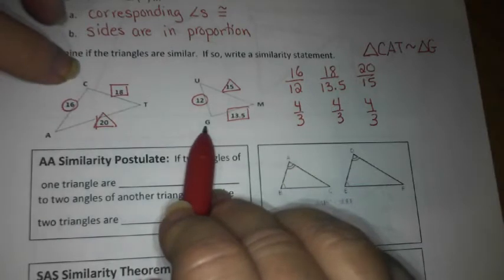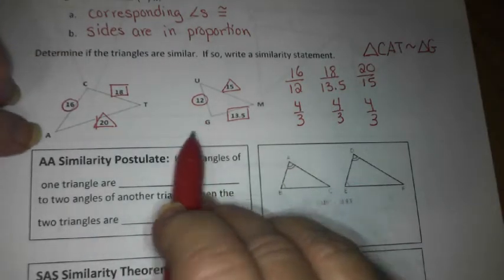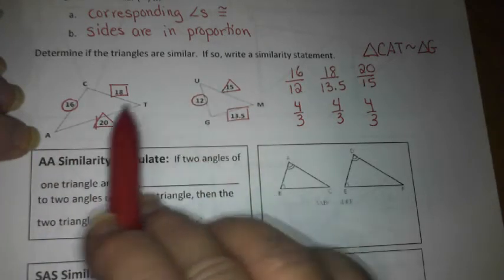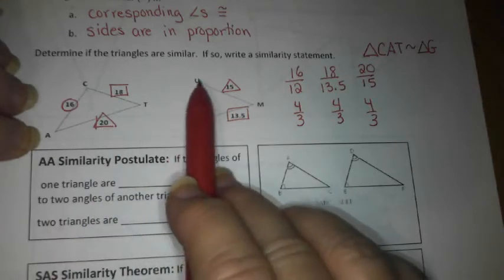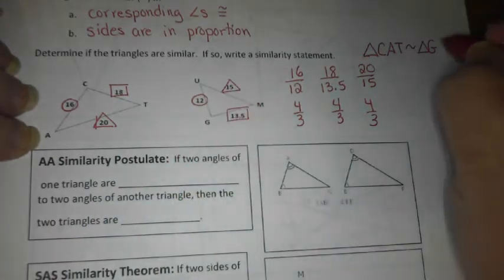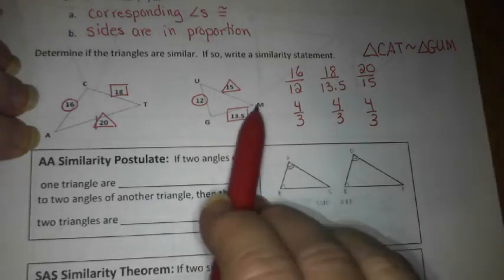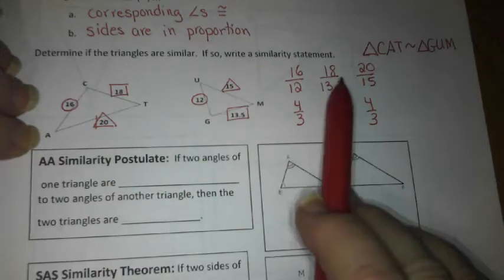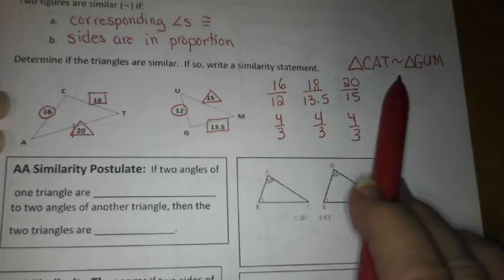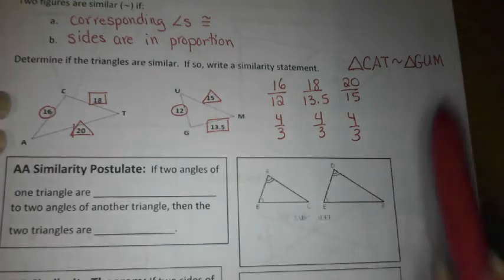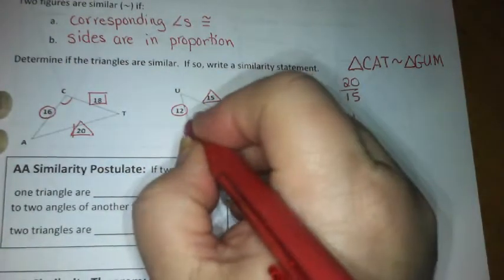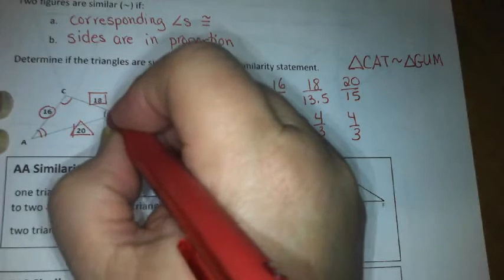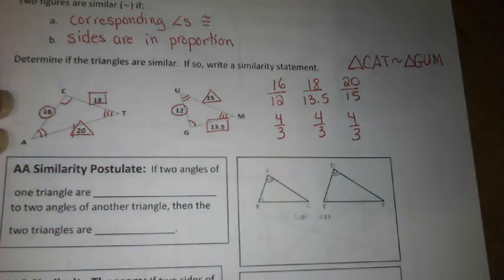C and G correspond. Now I go to A. A is between the 16 and the 20. And U, or if we want to say the circle and the triangle, we could do that too. U is between the circle and the triangle, which means M must correspond to T because it's between the triangle and the box. So triangle CAT is similar to triangle GUM. Angle C is congruent to angle G. Angle A is congruent to angle U, which means angle T and angle M are congruent.